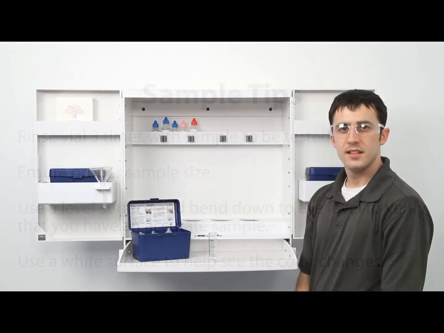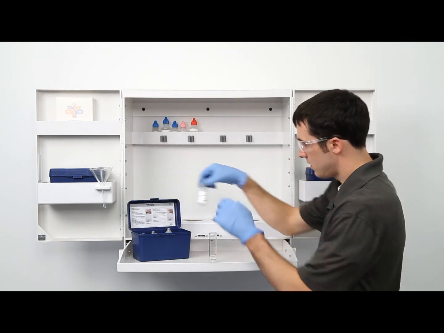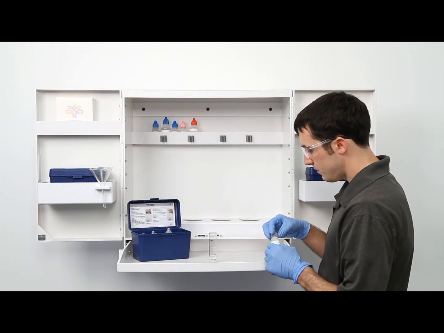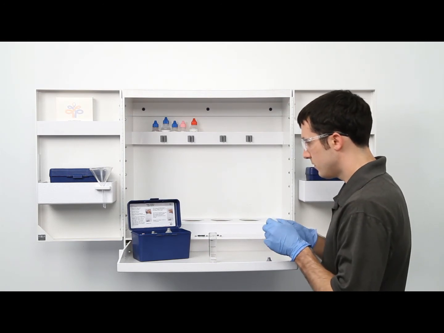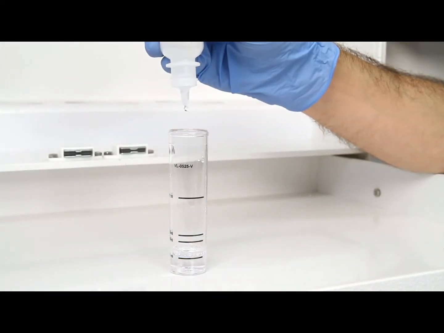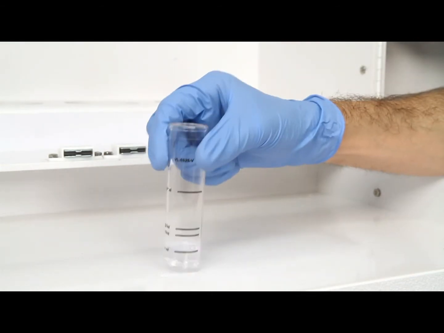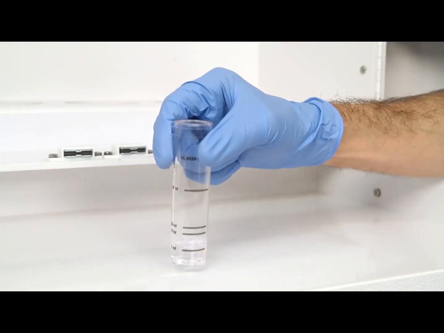Once you have gathered an accurate sample, the next step according to the endpoint ID procedure is to add 2 drops of complexing reagent. The bottle contains a dropper tip, so it's important to hold the bottle vertically to get a consistent drop size. After the addition of each reagent, swirl the vial to make sure the reagents are properly mixed.